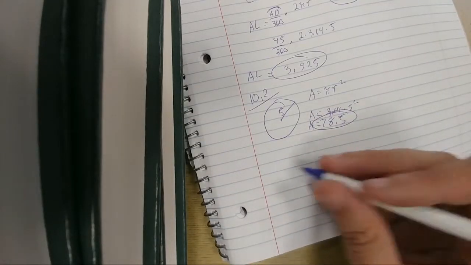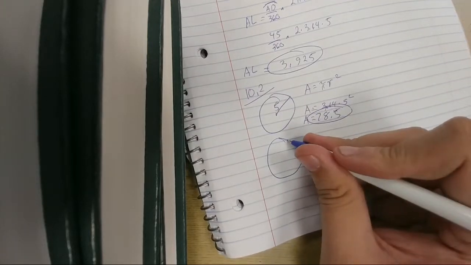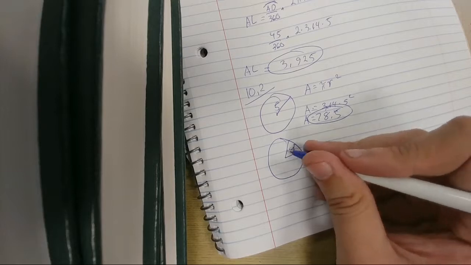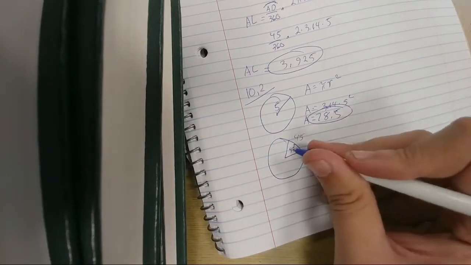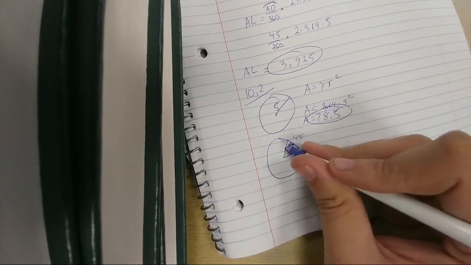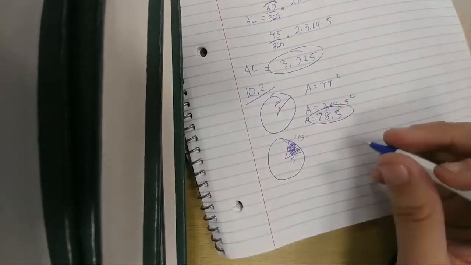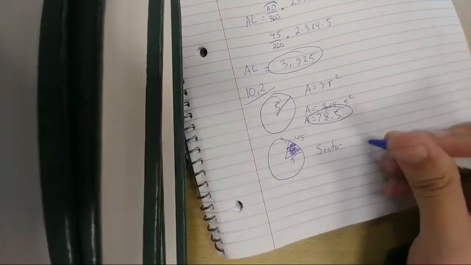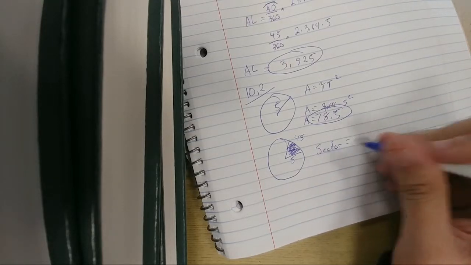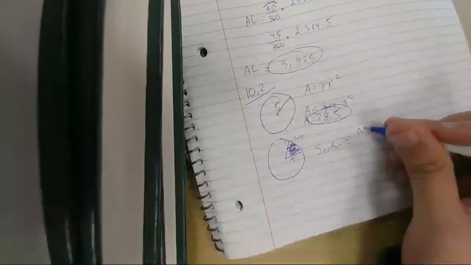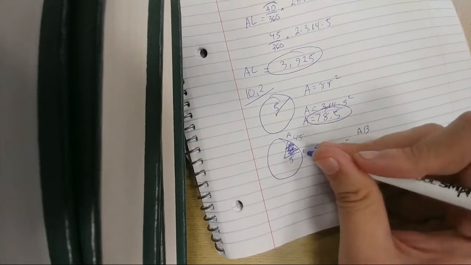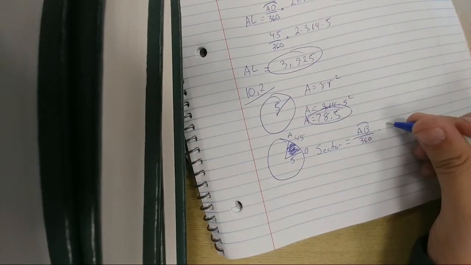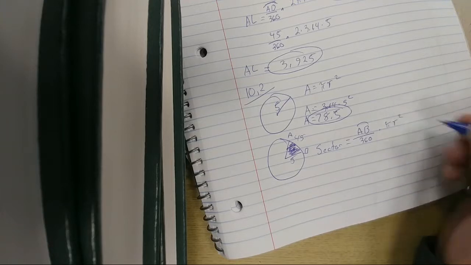And again, I could just give you a piece of the circle. So this is 45 degrees. How much is this shaded area right here? And I told you this is 5. Kind of the same thing. This is called a sector, or a shaded area of the circle. Again, almost the same thing as above: arc AB over 360 times pi r squared.